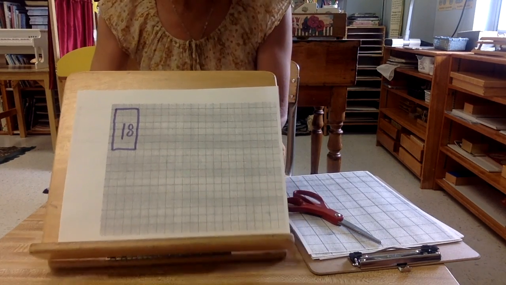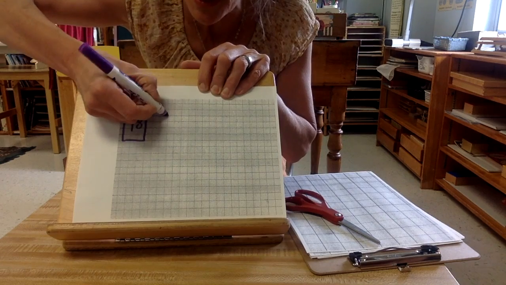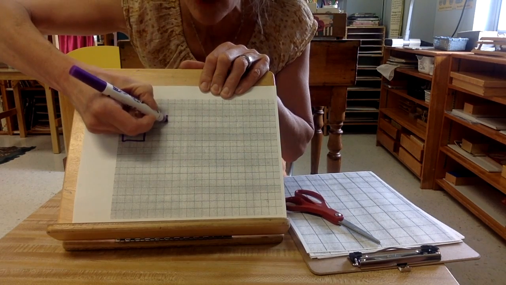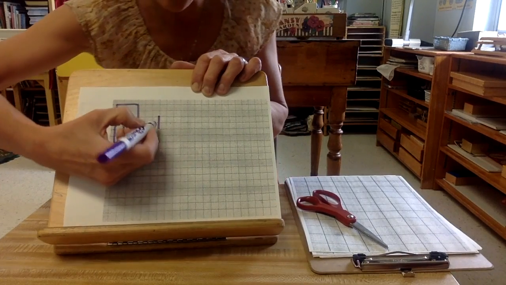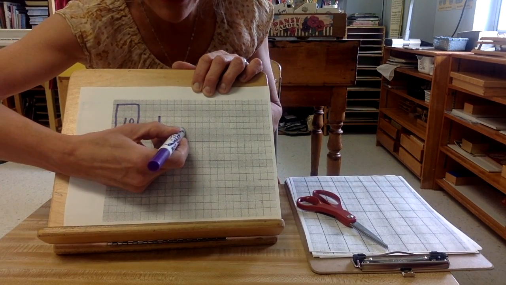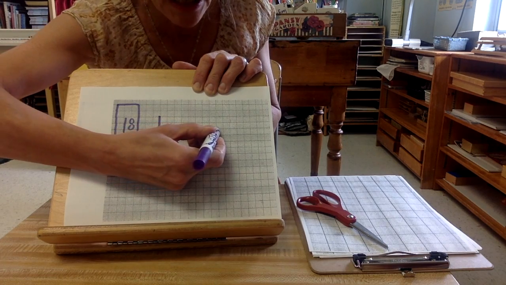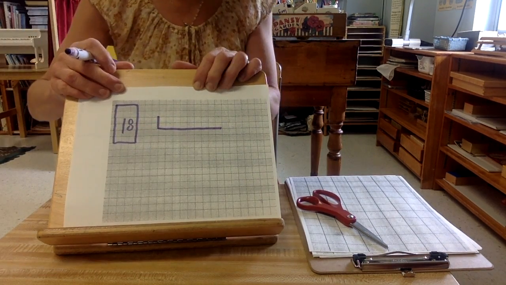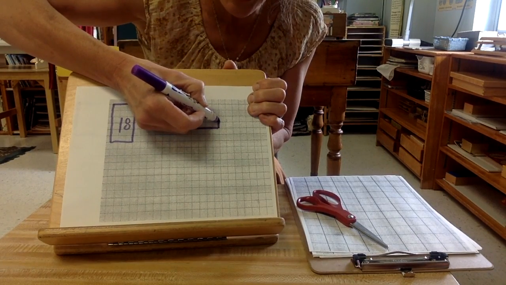Now I'd like you to draw a rectangle near that one. You can start here and go down 2. 1, 2. Now go across 9. 1, 2, 3, 4, 5, 6, 7, 8, 9. And now go up 2. 1, 2.